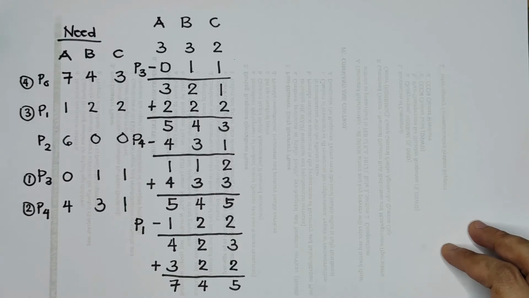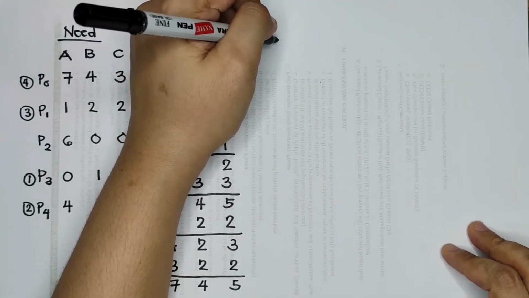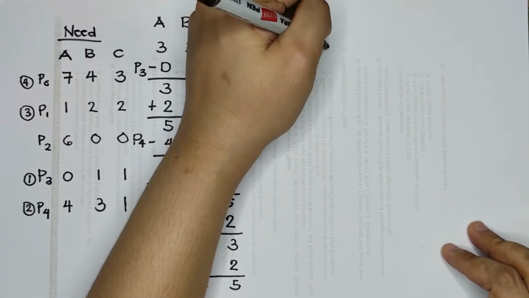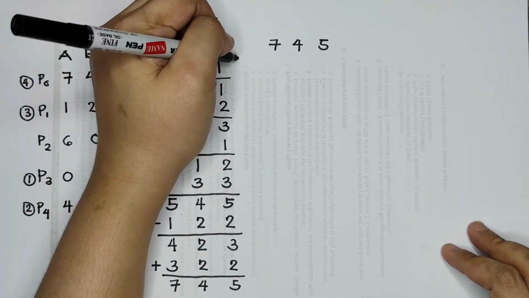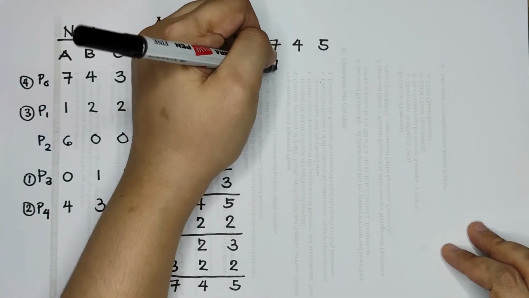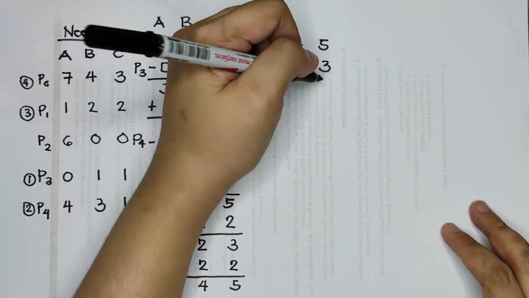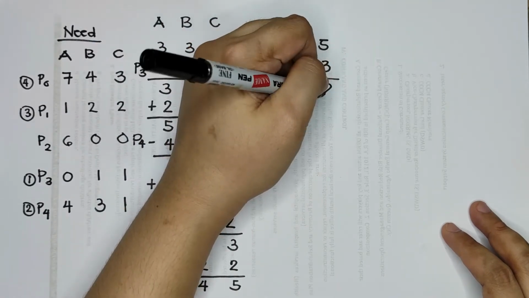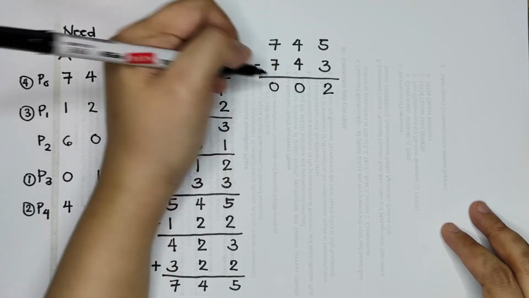Okay, we have number 4. So, let's rewrite it again. So, 7, 4, 5. And then P sub 0. Again, subtract its need. We have 7, 4, 3. Okay, 7, 4, 3. 5 minus 3 is 2. 4 minus 4 is 0. And then 7 minus 7 is 0.